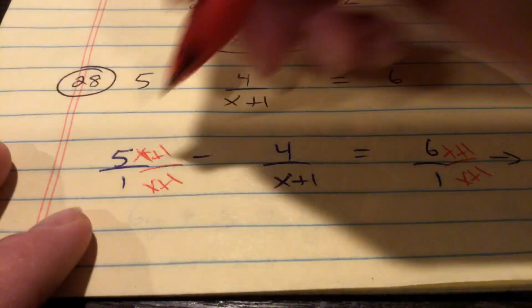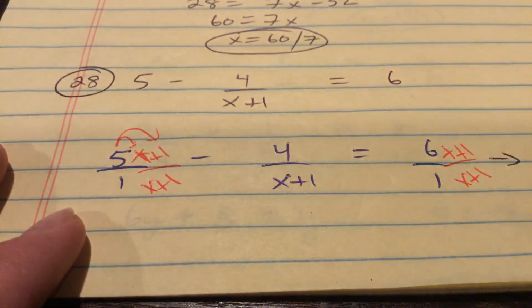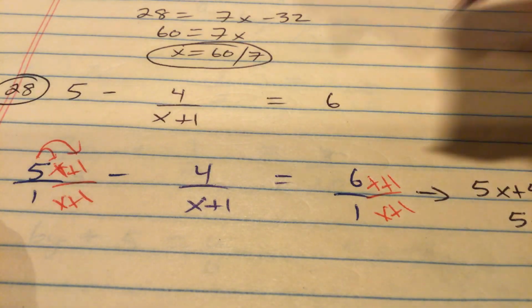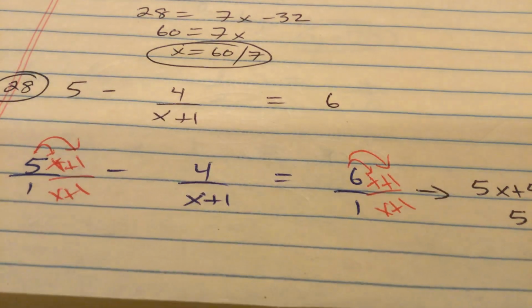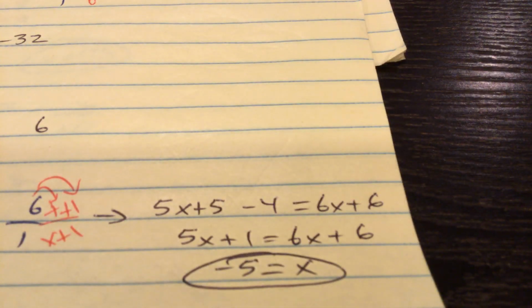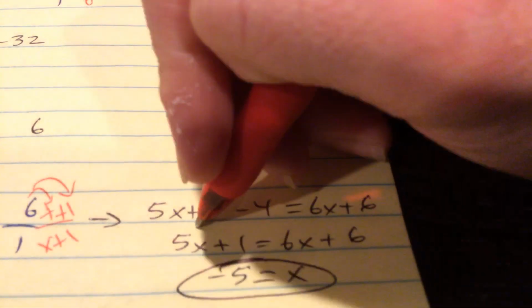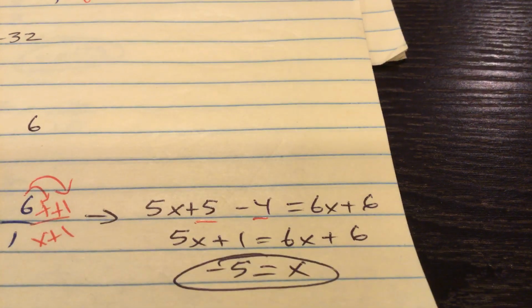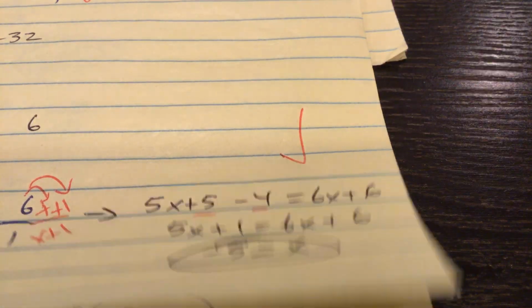Time for a little distribution. 5x plus 5 minus 4 equals 6x plus 6, which is over there. 5 minus 4 is 1. Subtract 5x from both sides. You get x on the right side is equal to, subtract 6 from both sides, negative 5. X is equal to negative 5.